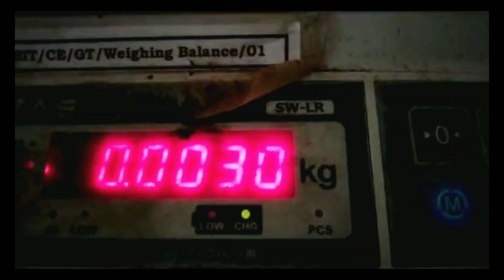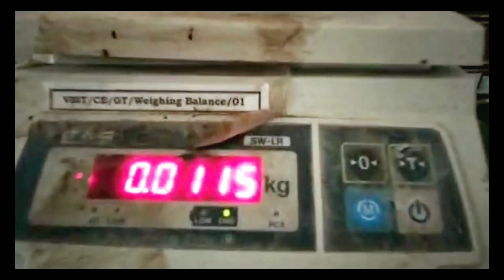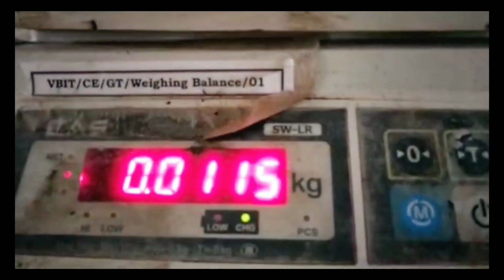Take the weight clearly and completely. The sieve is cleaned by hand or with some brushes. So note down the weights.